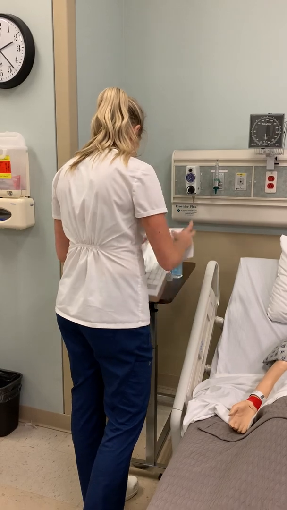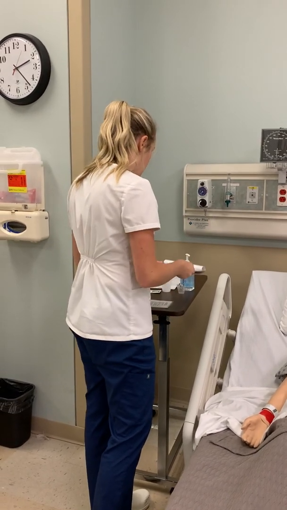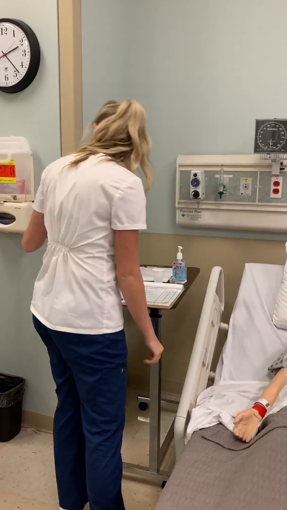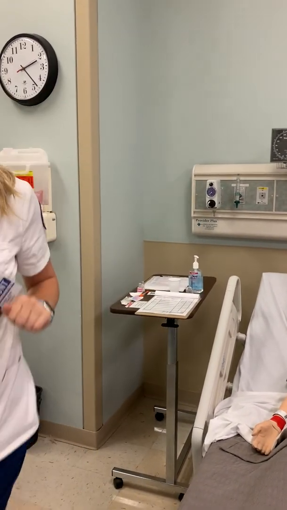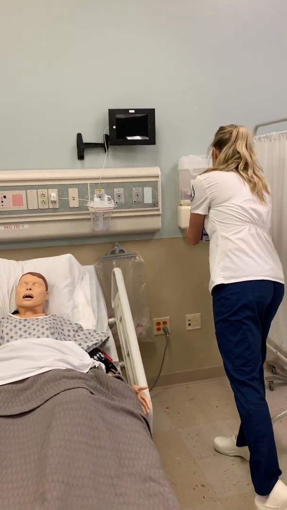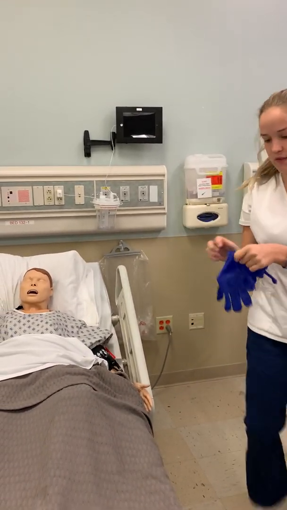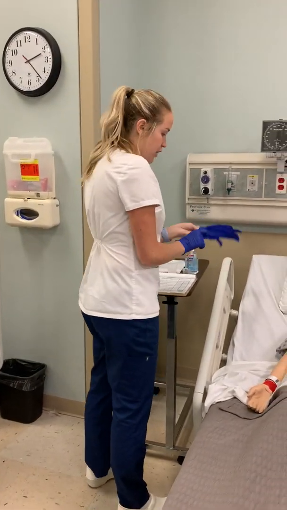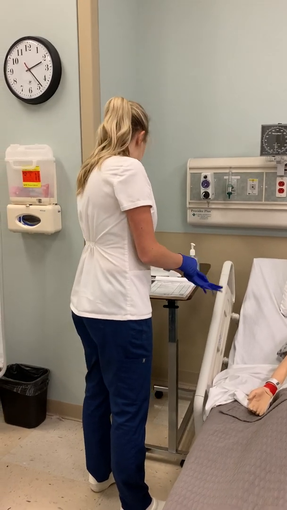Okay, so to start, we're going to be giving you your digoxin, which is an oral medication, so I just want to confirm that you are able to swallow. Pop over here and get gloves, sorry. Okay, patient is able to swallow. So with this medication, this is for your heart, for your atrial fibrillation.